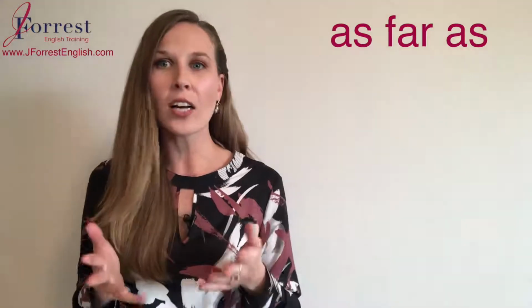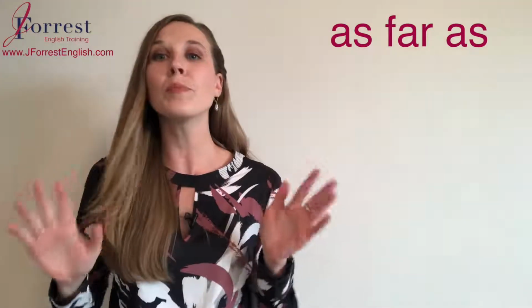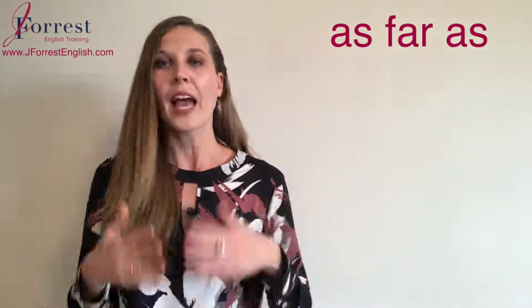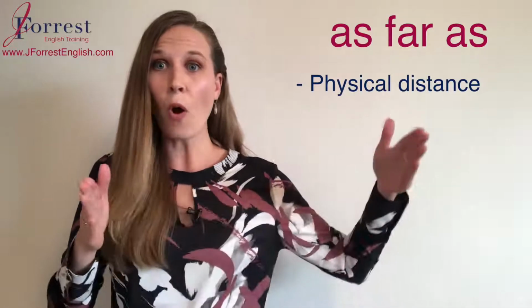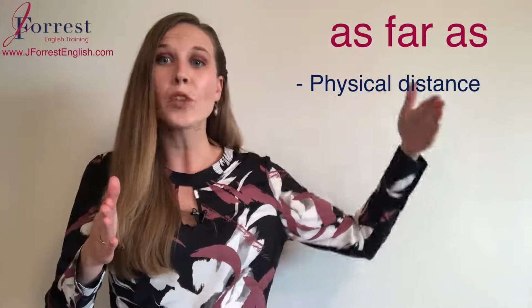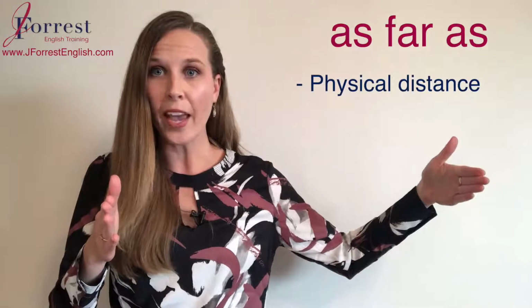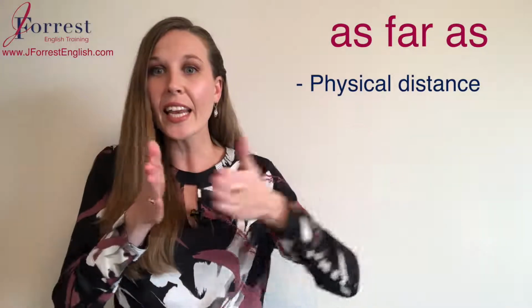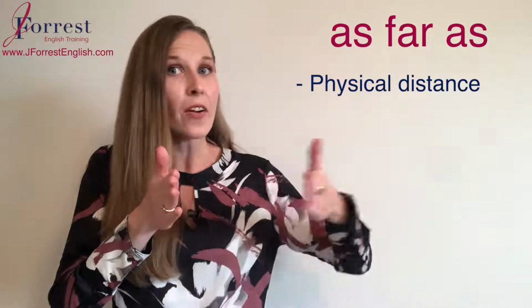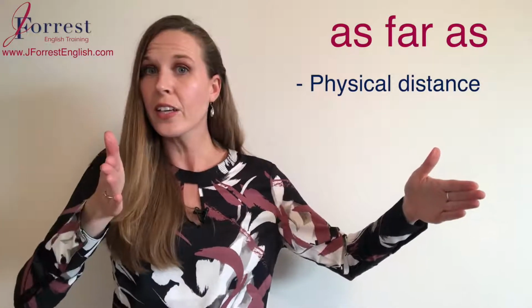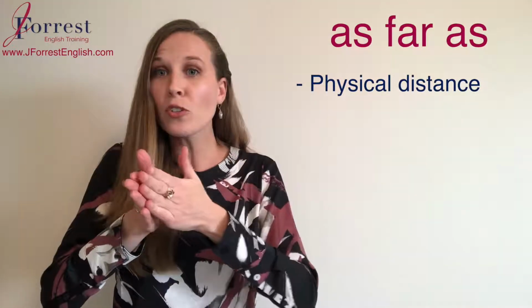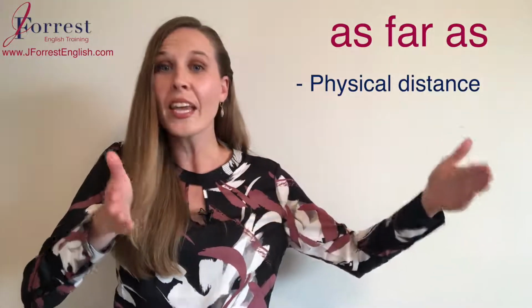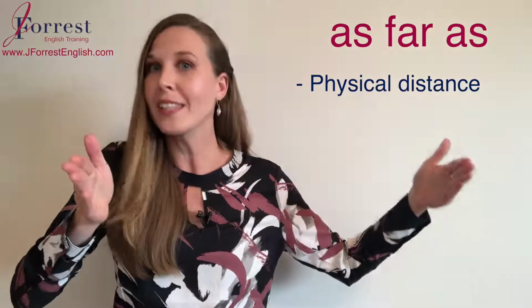Okay, now let's talk about meaning number 2. This is a completely different meaning, okay? And we use as far as to talk about distance, physical distance, okay? Now, as far as, you can think of it as the maximum point, okay? But what you need to know is that it includes the entire area from your original point to the maximum point, the farthest point, and it includes everything in that area, would be as far as in terms of distance.